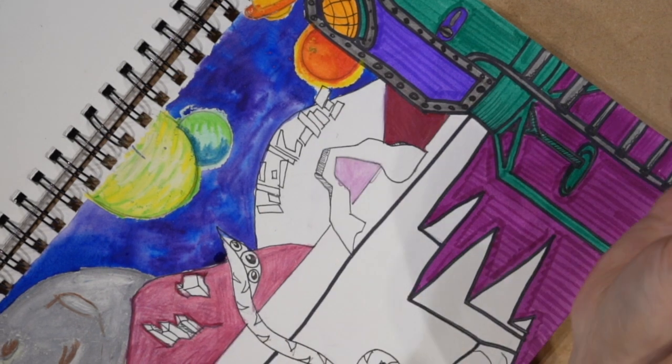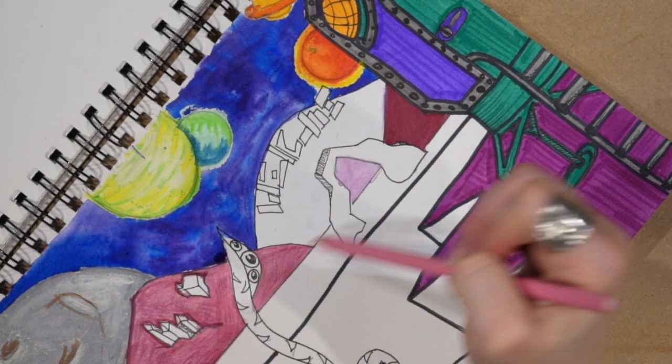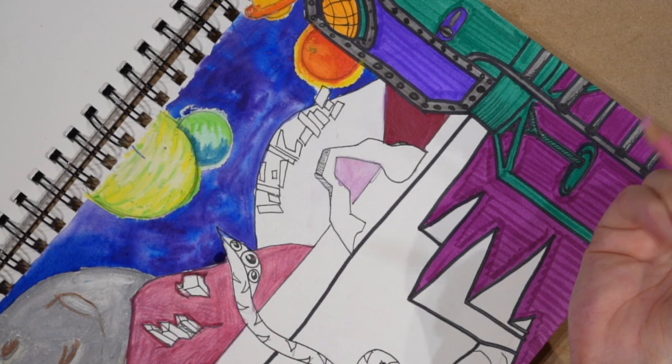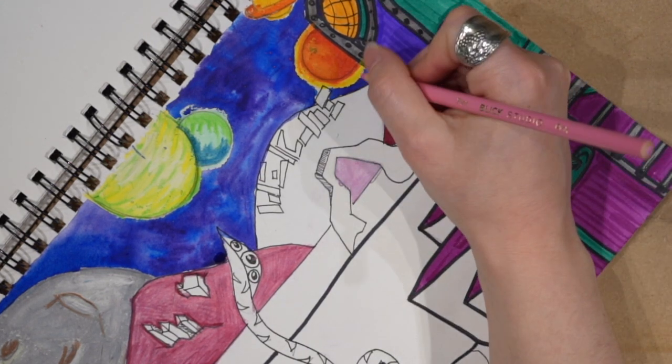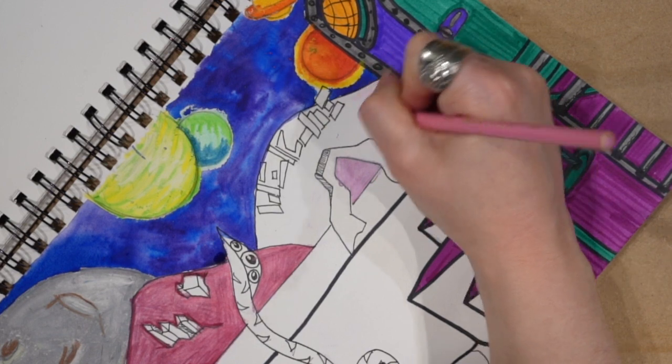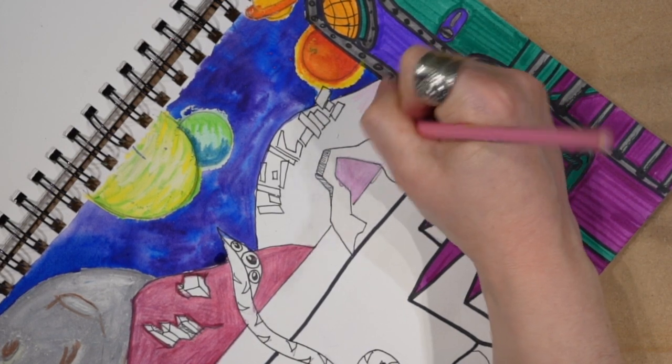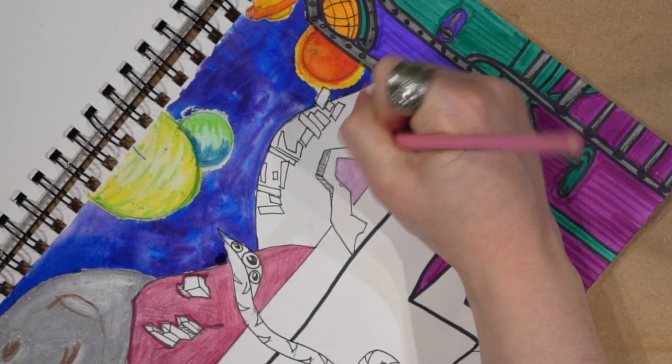When you are done with your mountains, you can do any of the little detail-y things in it, and then you are done for today. Okay? If you have any questions, feel free to ask me. That's what I'm here for.